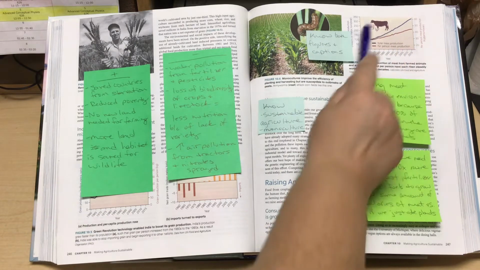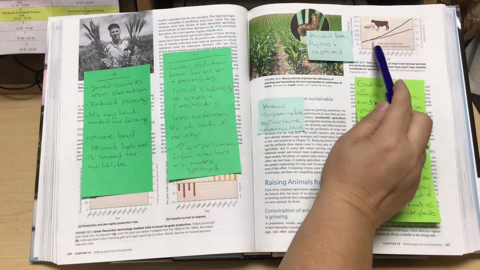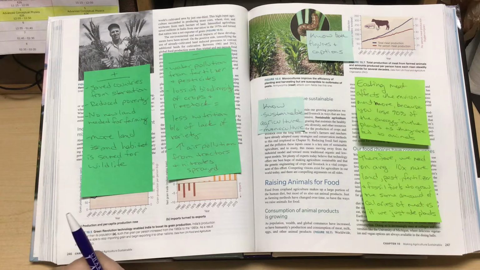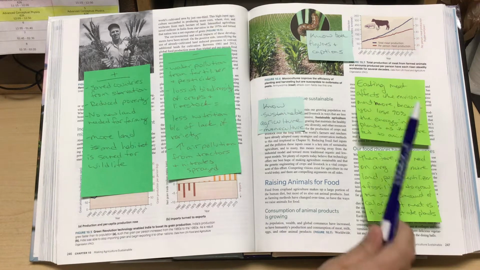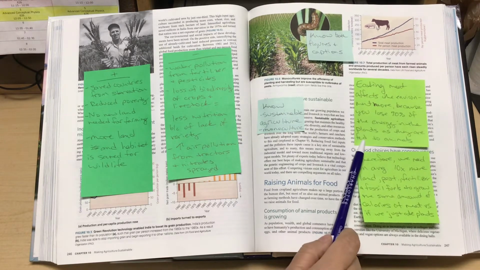So here, this graph shows you the total meat production. This is meat production. This is meat per person. So we are producing more meat, but the meat per person is going down because the population of the earth is growing so fast.